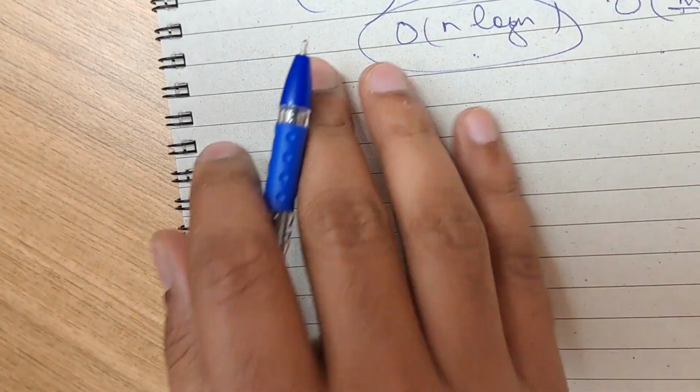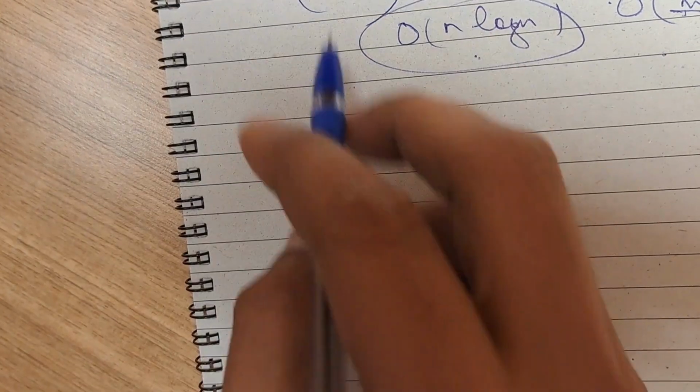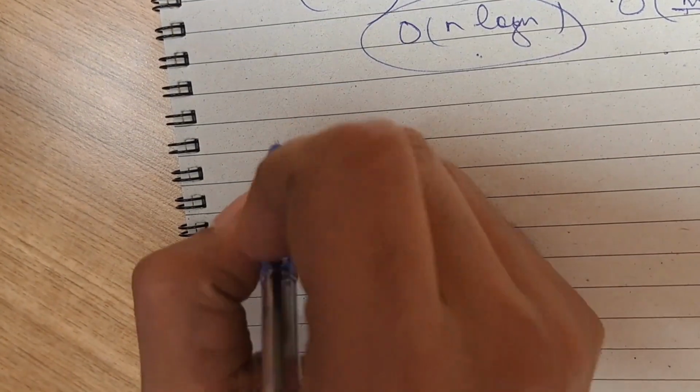Now the other way would be, instead of sorting and taking every string, why not create a count, or create some kind of parameter which is unique for a group of anagrams. For example, we take the rat and tar example.